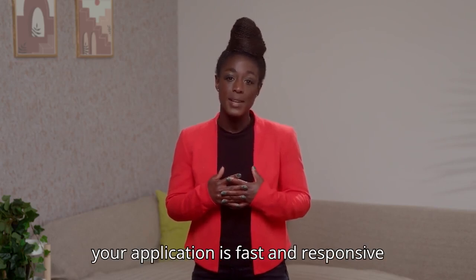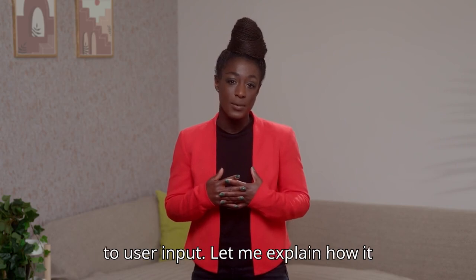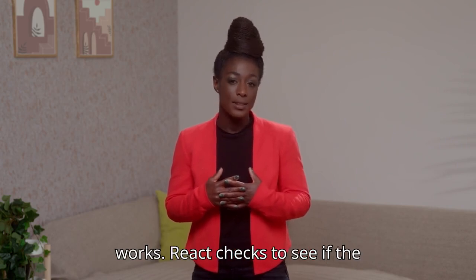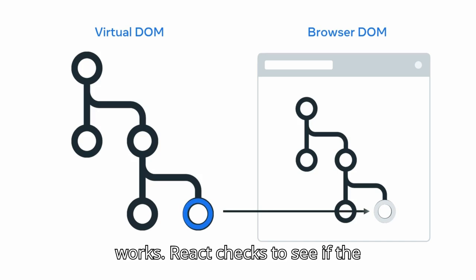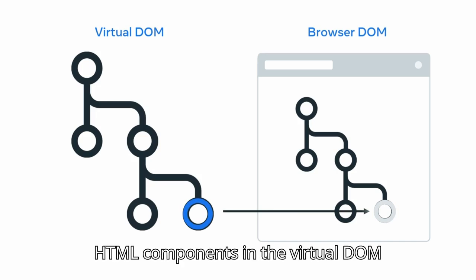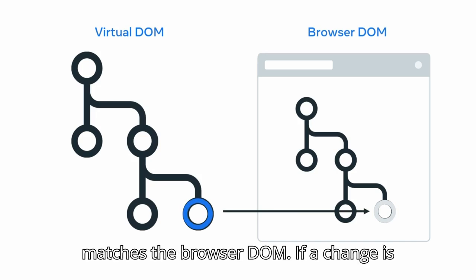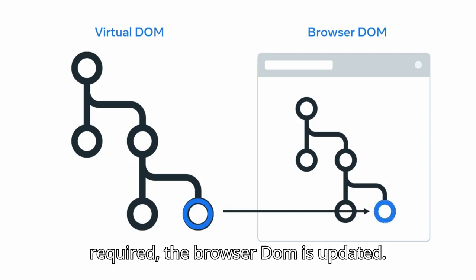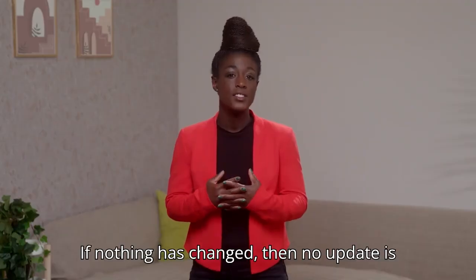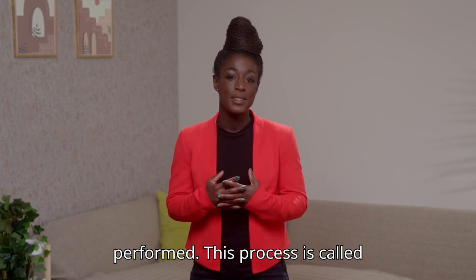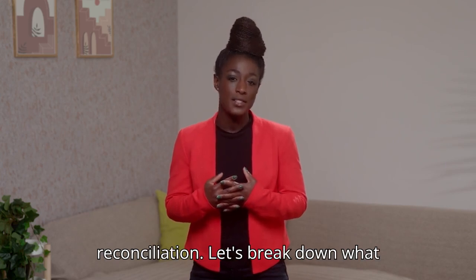This ensures that your application is fast and responsive to user input. Let me explain how it works. React checks to see if the HTML components in the virtual DOM match the browser DOM. If a change is required, the browser DOM is updated. If nothing has changed, then no update is performed. This process is called reconciliation.